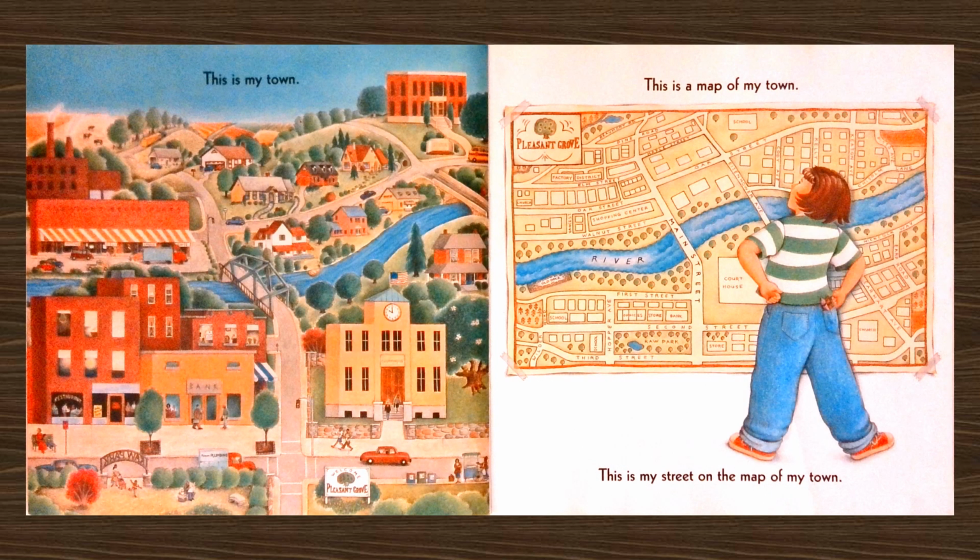This is my town. This is a map of my town. This is my street on the map of my town. What I think is cool about this page is on the left, you see what it looks like in real life. It kind of looks 3D. You can see trees and other things. But when you look at the map on the right, the one that she's standing in front of, it's again that bird's eye view. So if you were a bird and you look down, this is kind of what it would see. And it's not really 3D, it's more 2D shapes, just to show you where things are located. That's what a map looks like.